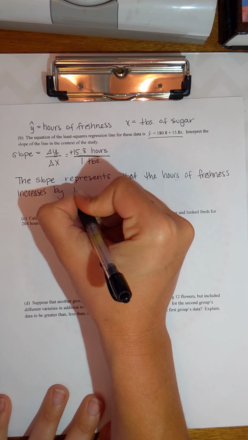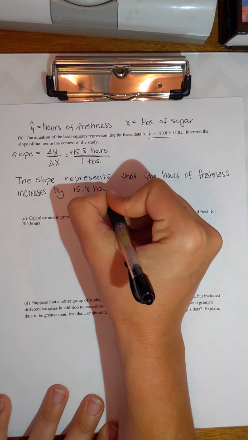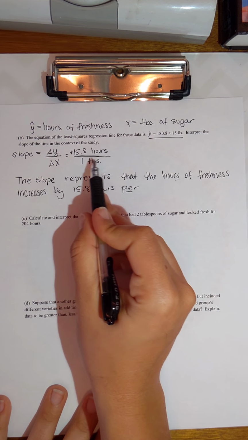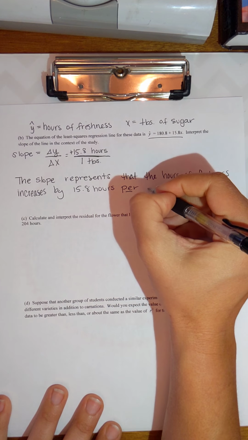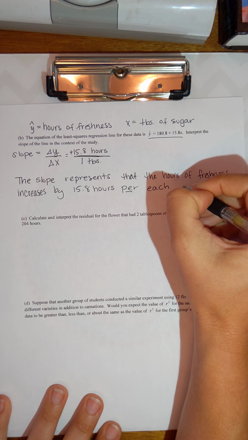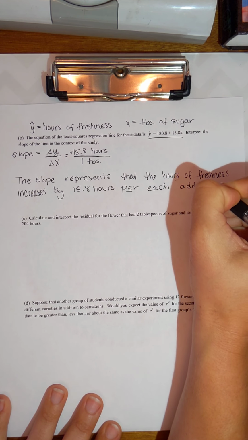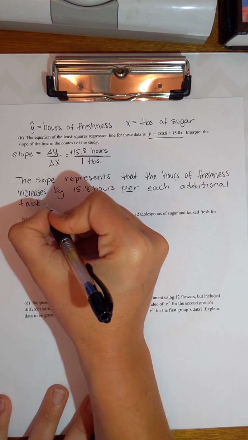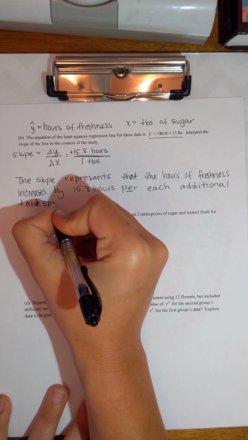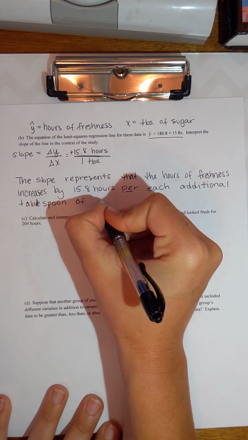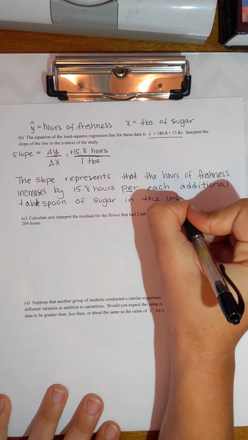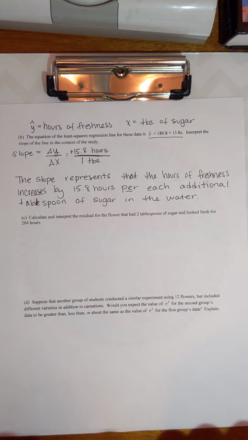By 15.8 hours per, because that's how you say a fraction with words, per each additional tablespoon of sugar in the water. There you go.